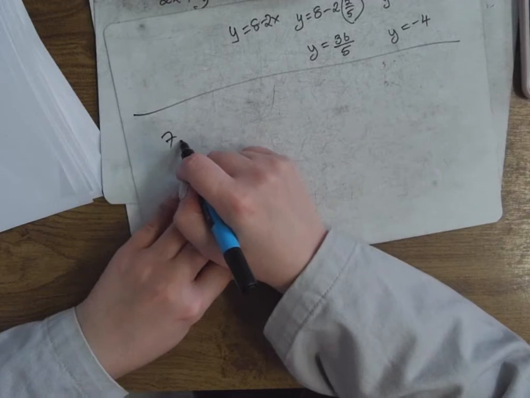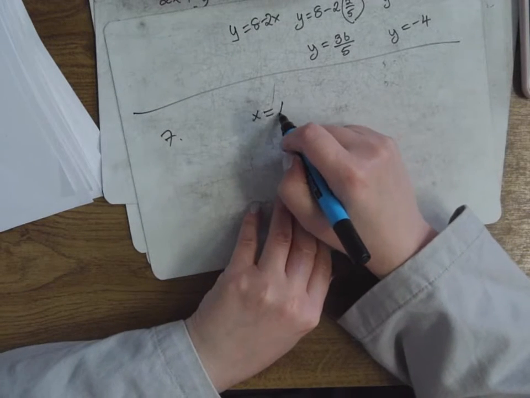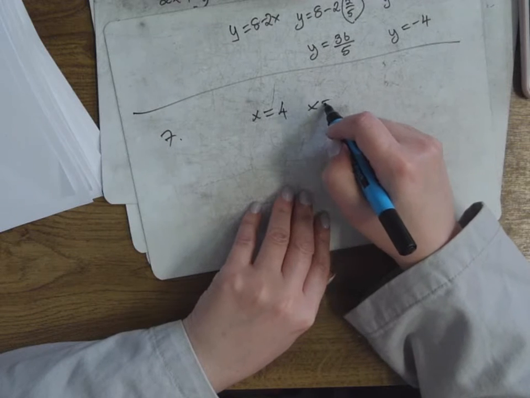Right, basically the roots of the equation are 4 and minus 1/3. So that means the answer was 4 and the answer was minus 1/3.